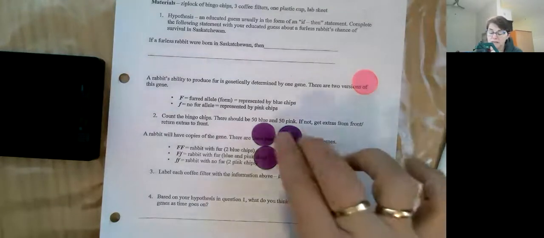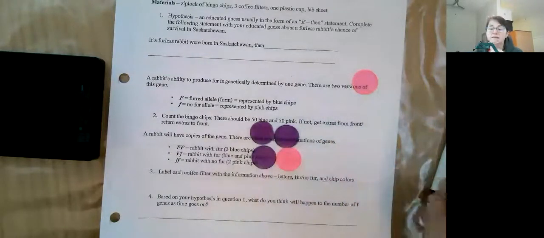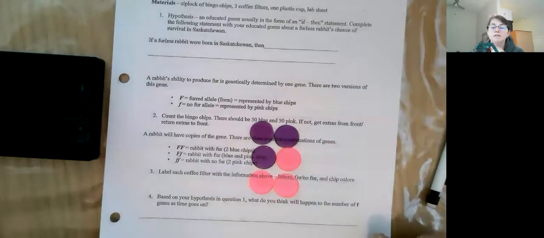And it's not like it's going to have less fur or shorter fur. It's going to look exactly the same. So these guys and these guys, they have the dominant gene, so they're going to look exactly the same. It's only when you have the 2 pink genes, or the 2 pink chips, that you're going to get a rabbit with no fur.